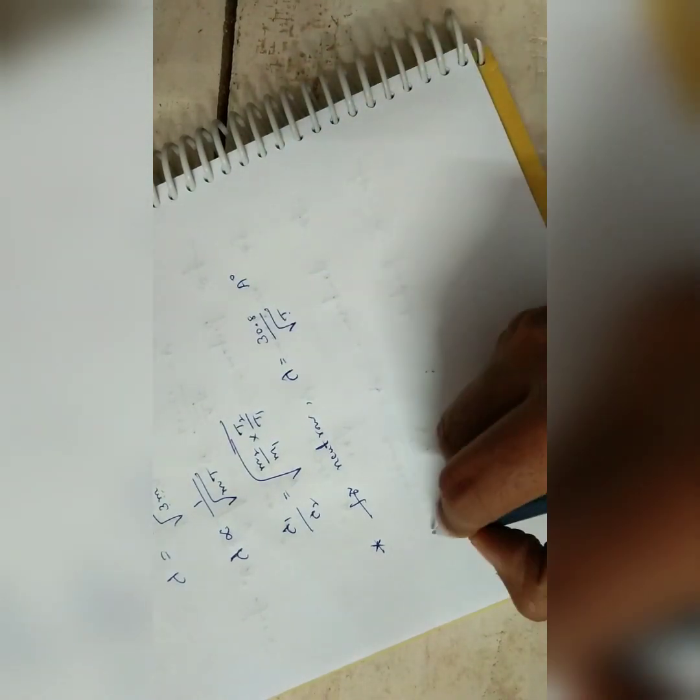Okay, another one. Whatever the formulae, whatever the problem you get, if you remember the given data, then it is easy to do the problem within 1 minute. So for that you need to remember the statement which I am giving now.